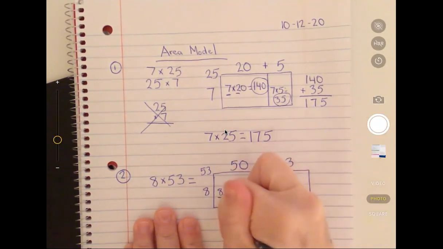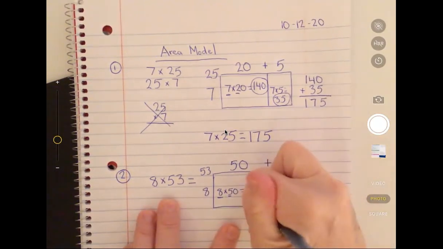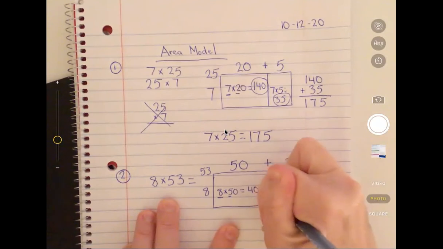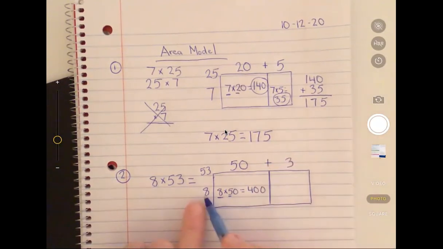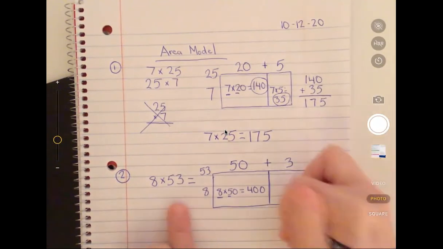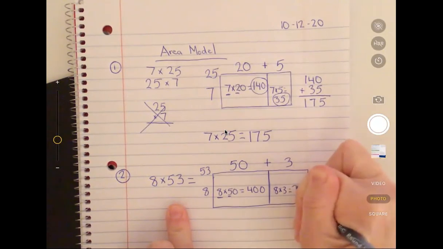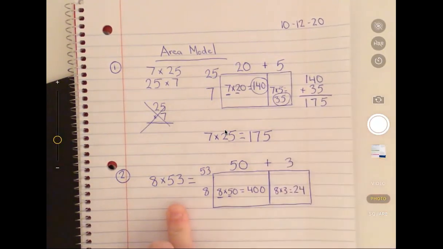So I'm thinking of 8 times 5, I know that's 40, and I've got the 0, it's 400, and then I'm going to multiply the other two parts for this smaller section. 8 times 3, and I hope your fast facts tell you that's 24.